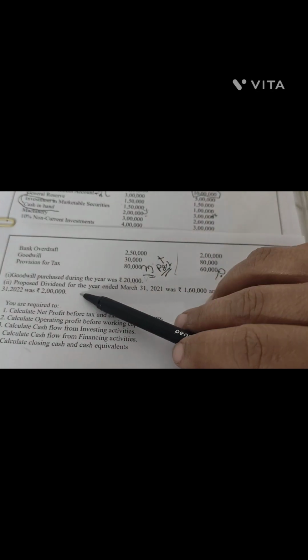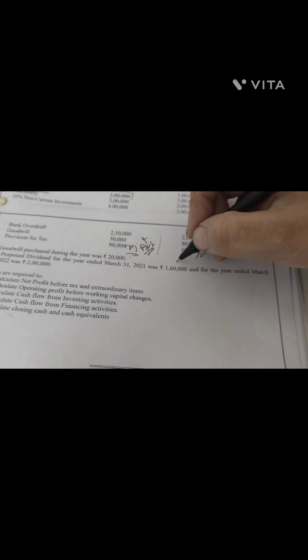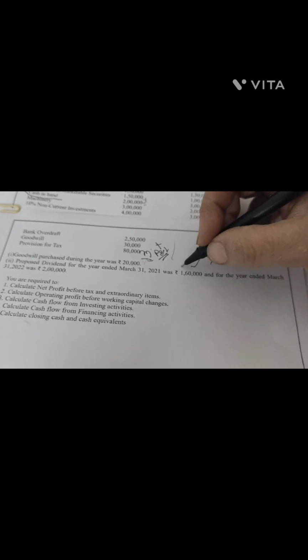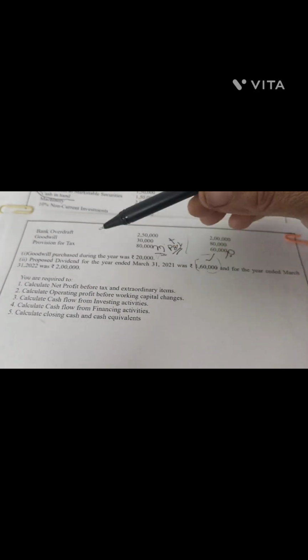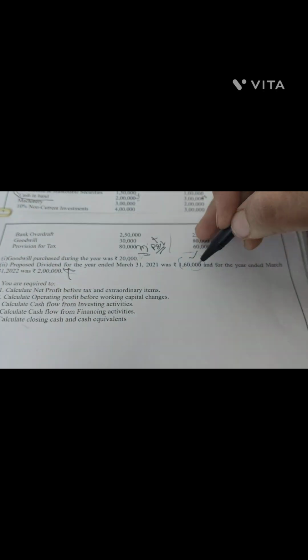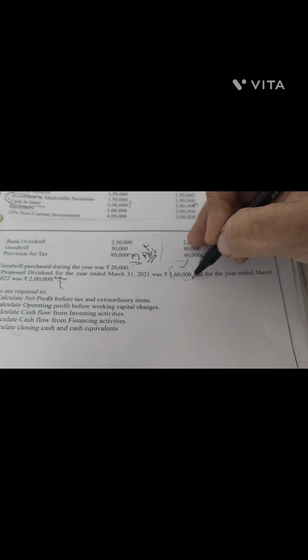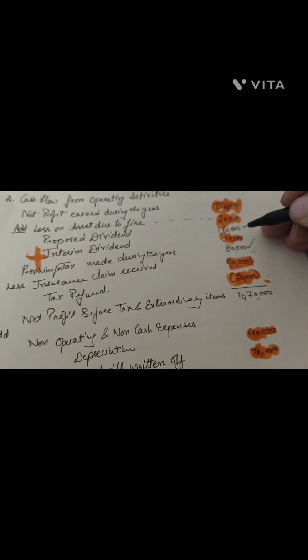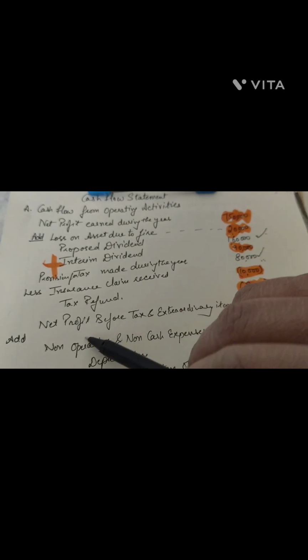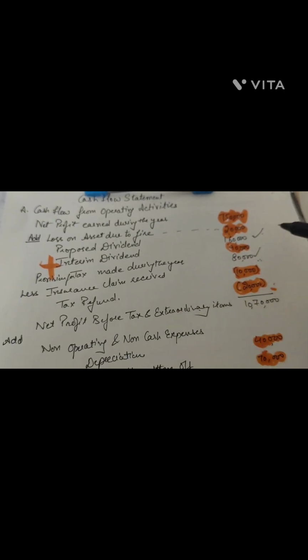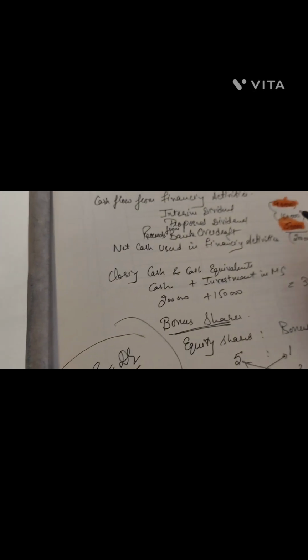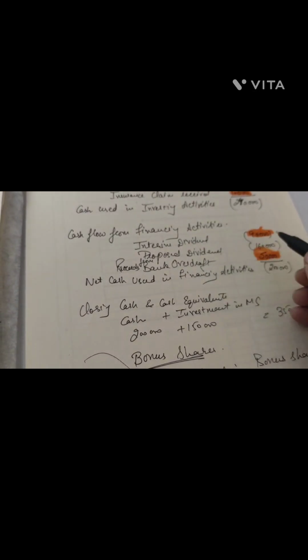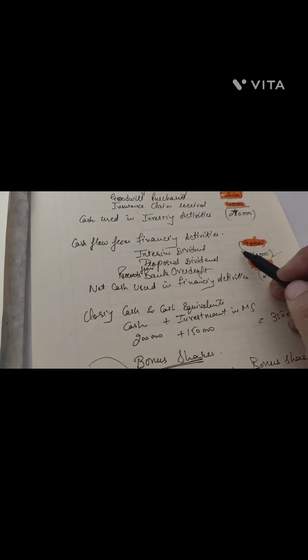And the last point is proposed dividend. Proposed dividend is given for the 2 years, but we will consider the last year, right? The last year proposed dividend is rupees 1,60,000, not the current year. We will not consider it. So 1,60,000 proposed dividend will be added in your operating activities and deducted from your financing activities. So see over here, proposed dividend 1,60,000 added in your calculation of net profit before tax and extraordinary item, and this proposed dividend is given as a deduction in your financing activities with rupees 1,60,000 here, right? So this is with the bracket here, right?